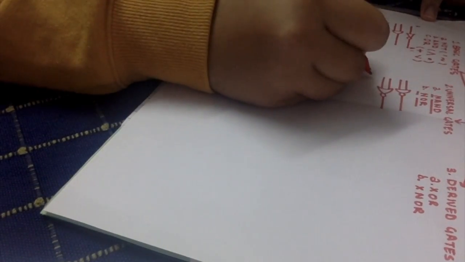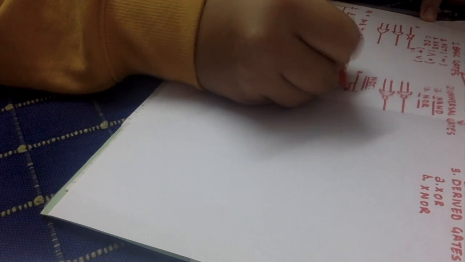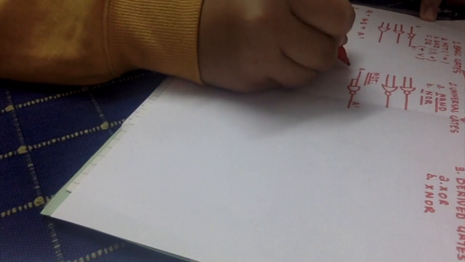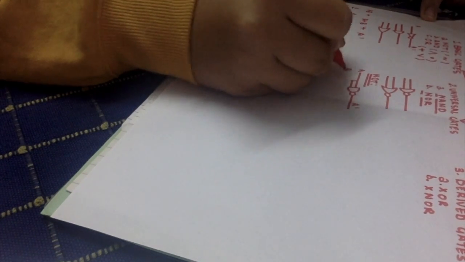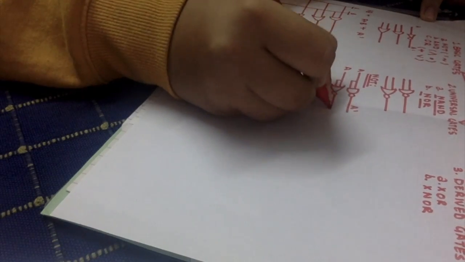Now let's see how to make the basic gates from your universal gates. So first let's try and make NOT using NAND and NOR. How will you make this? You have basic input A, put your NAND gate, and here you'll get A negation. You have basic input A, put your NOR gate, you'll get A negation here.